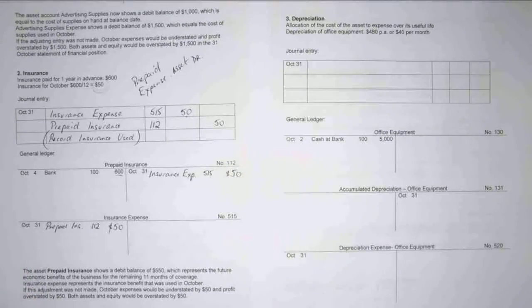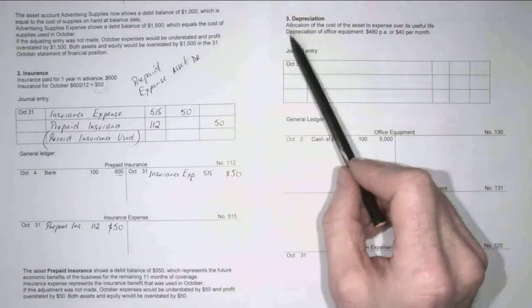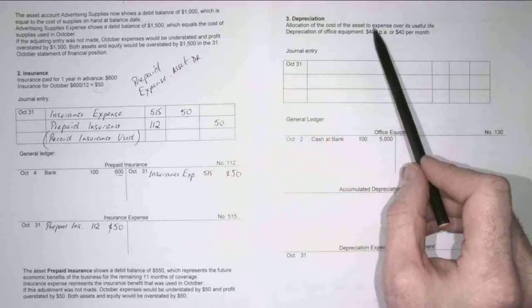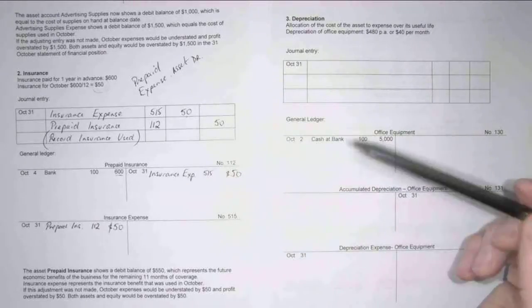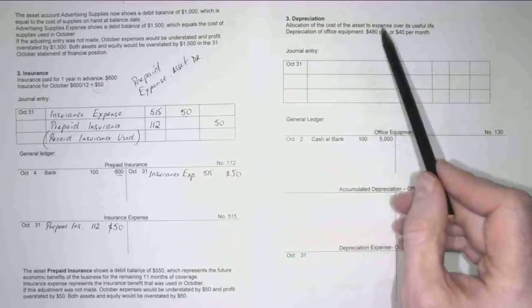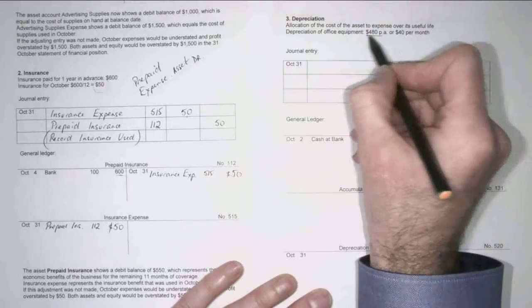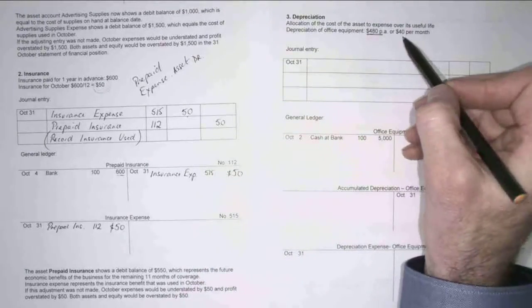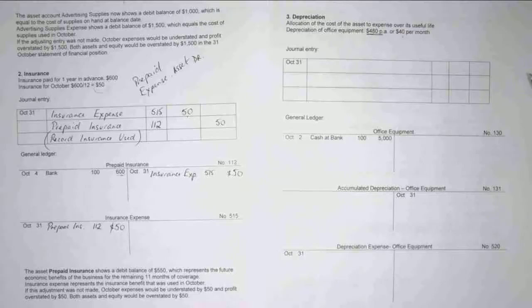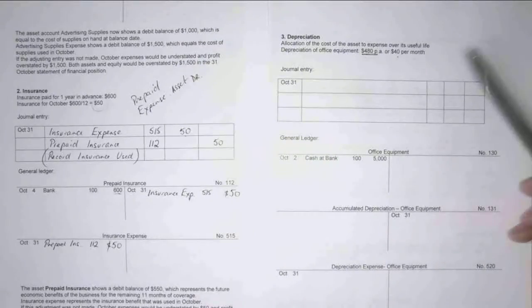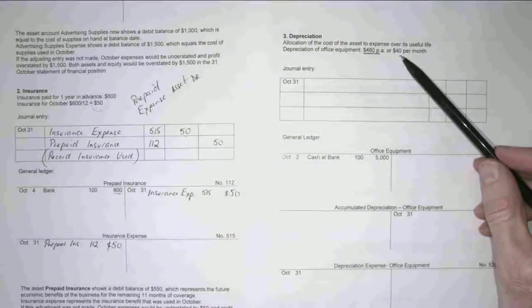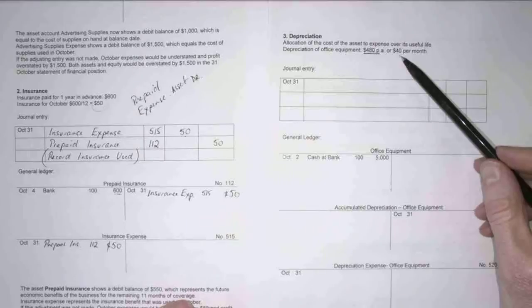So now I've got a depreciation transaction. Now my depreciation, I've allotted the costs of the asset to an expense over its useful life, and it's saying that the depreciation of office equipment is going to be $480 per year, or $40 per month. So what I'm aiming to do is recognise $40 worth of depreciation expense.